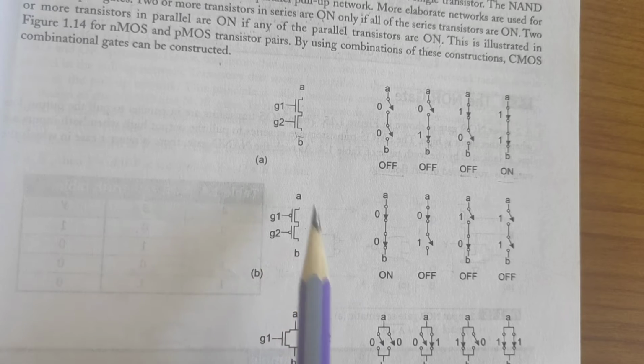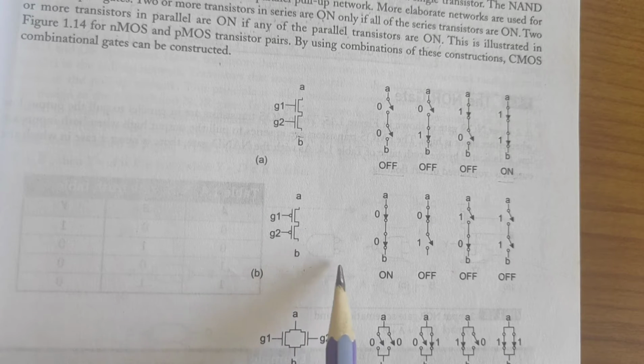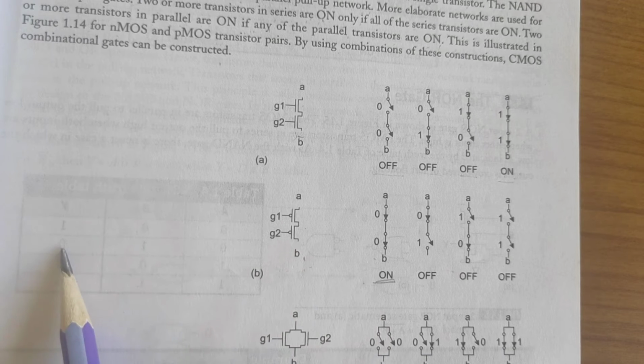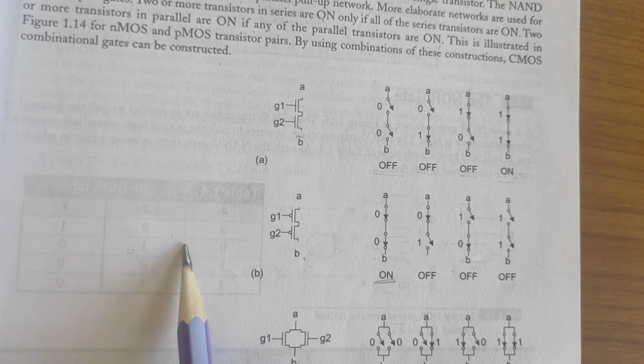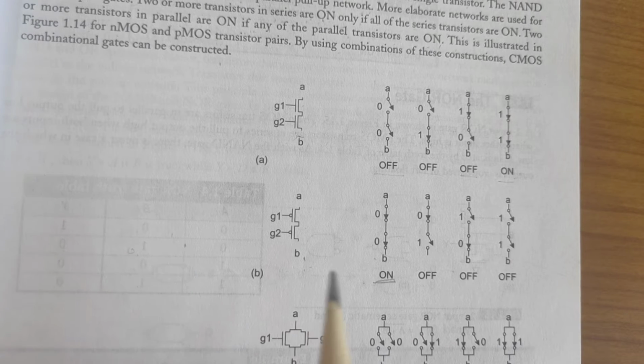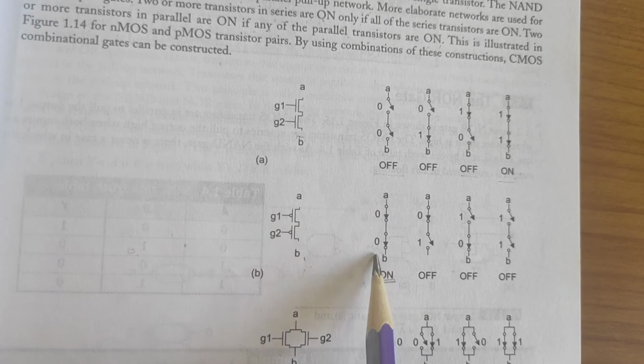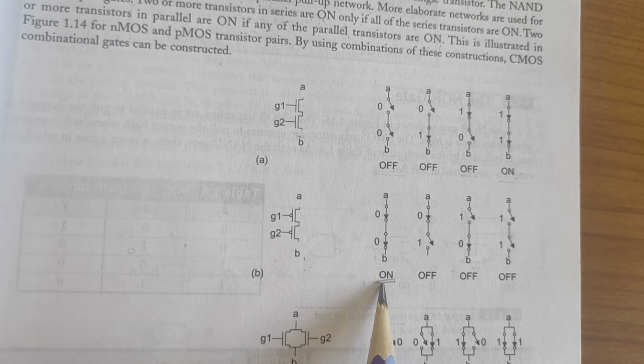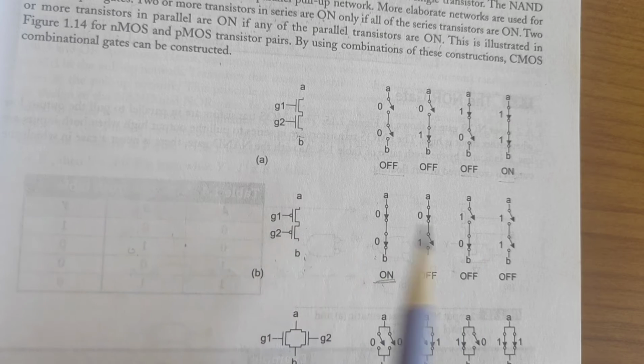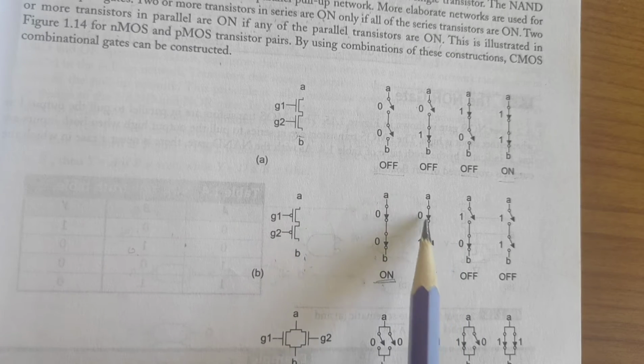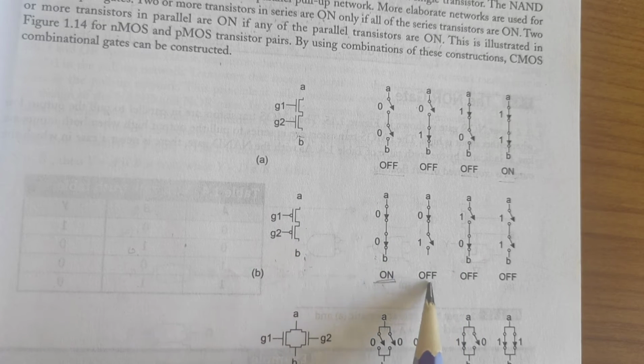Now coming to the next, PMOS connected in series. When we have 0, 0 as input, we get on, because PMOS gives us a complementary output: when the input is 0, it gives us the output as 1. So that is why when both the inputs are 0, 0 for PMOS, we get the output as on. And again, as it is in series, when one is closed and one is open, it will give off.